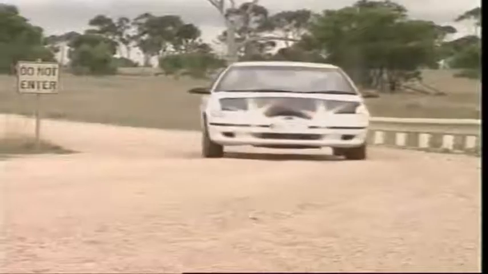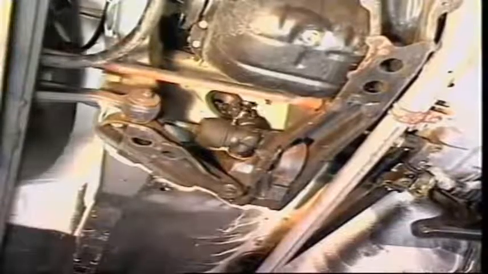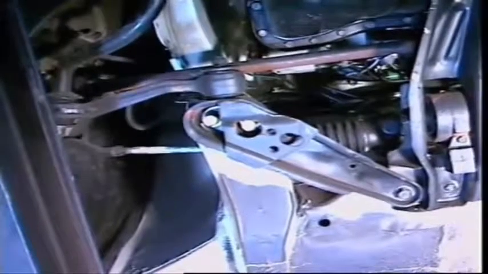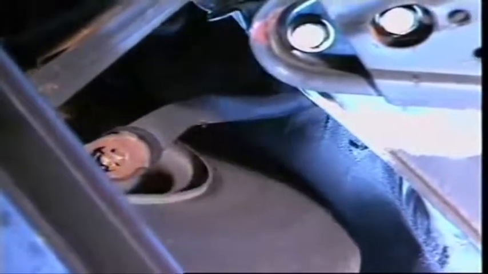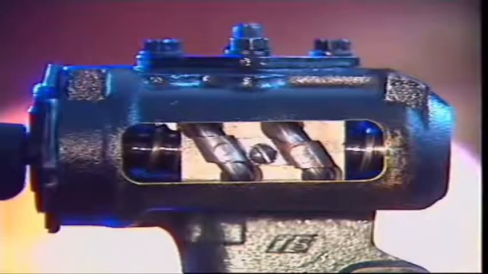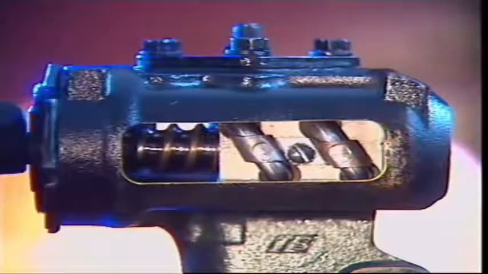When the driver turns the steering wheel, a shaft from the steering column turns a steering gear. The steering gear moves tie rods that connect to the front wheels. The tie rods move the front wheels to turn the vehicle right or left. There are two basic types of steering boxes: those with rack and pinion gearing, and those with worm gearing. In both cases, the gearing in the steering box makes it easier for the driver to turn the steering wheel, and hence the wheels.